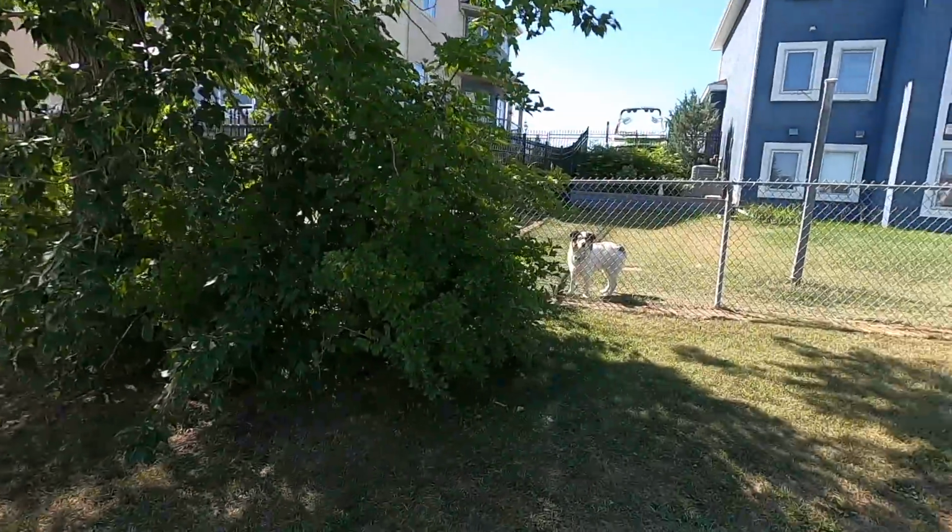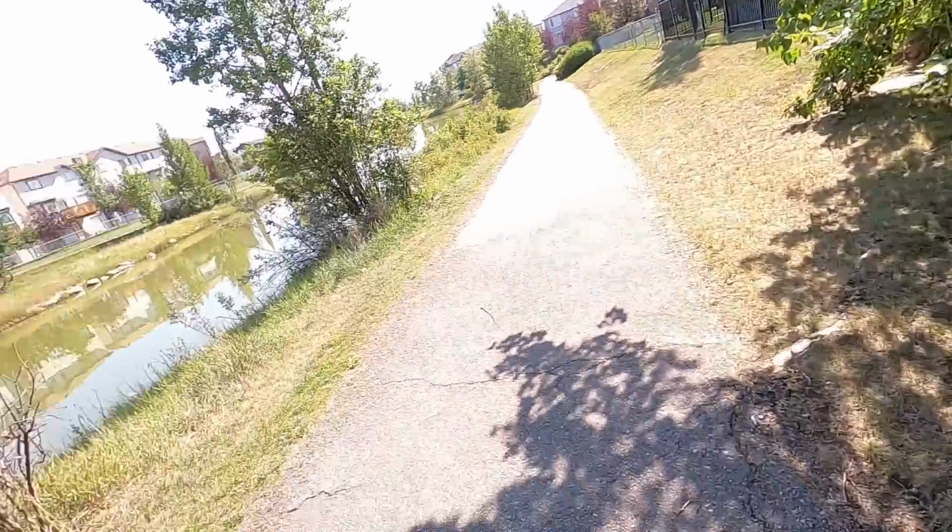Guys, there's a dog. Look at that. The dog wants to learn about investing.